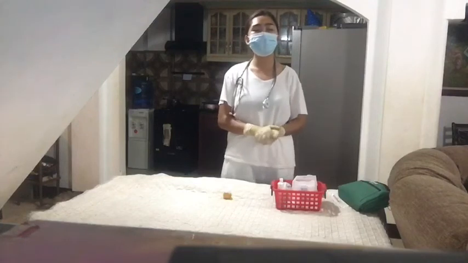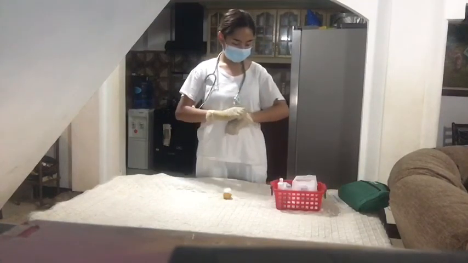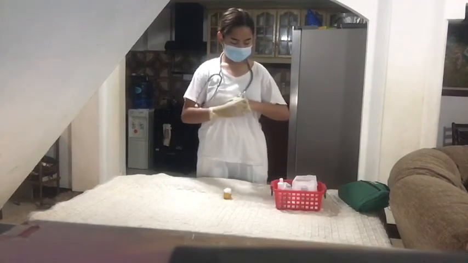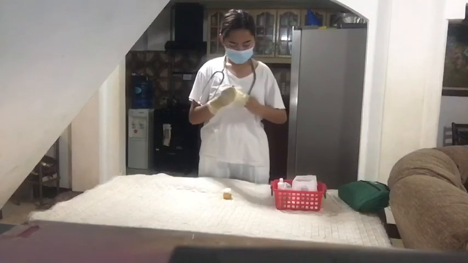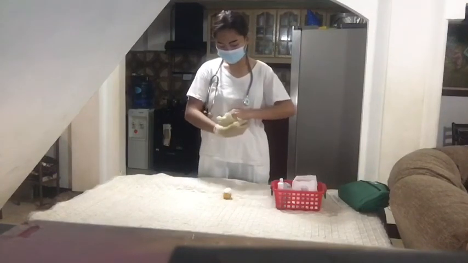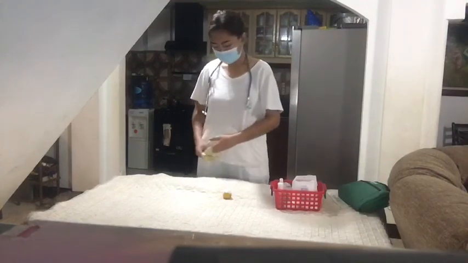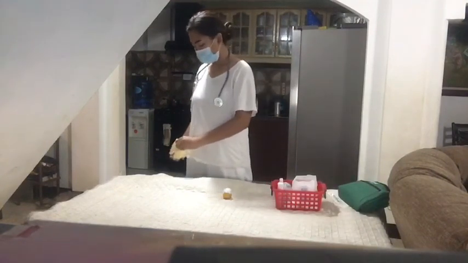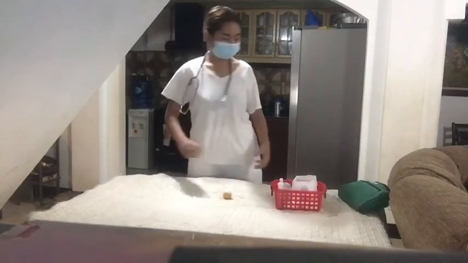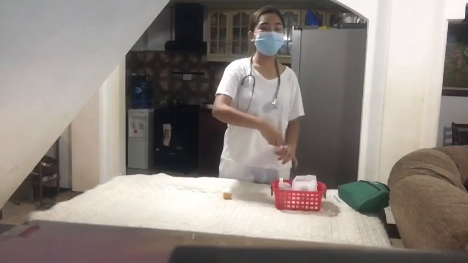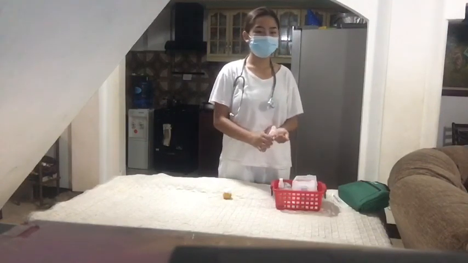After which, we'll now remove gloves and wash hands. It is because this prevents the spread of infection.